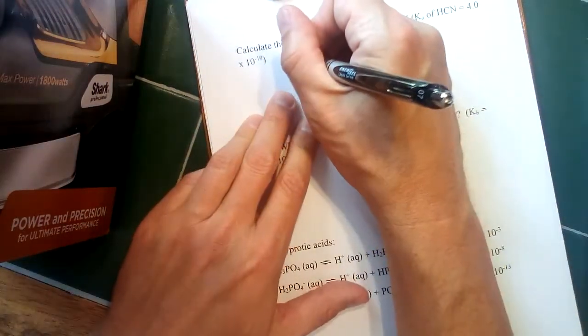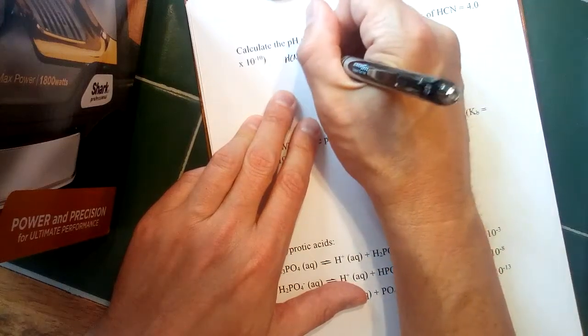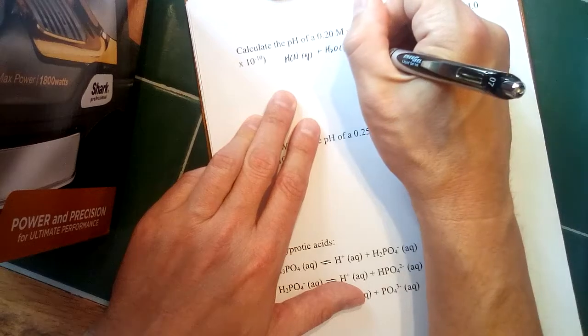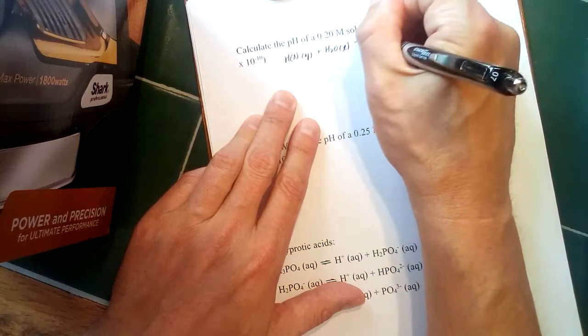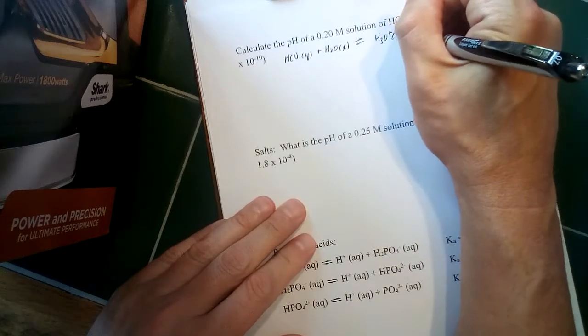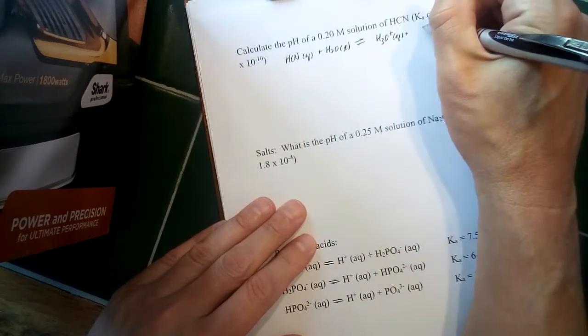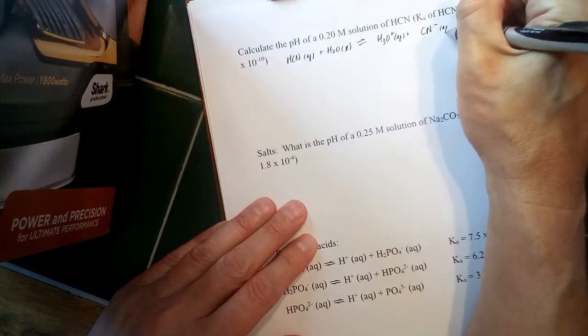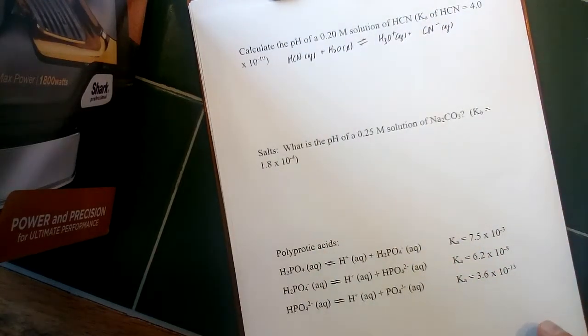So again, we could use HA, but HCN is fairly easy to write. Let me just use HCN in this case. It's an acid, so it's going to react with water, and it's going to protonate the water. So that's going to make hydronium ion, and that's going to leave the conjugate base, which in this case would be cyanide ion, as an aqueous solution.